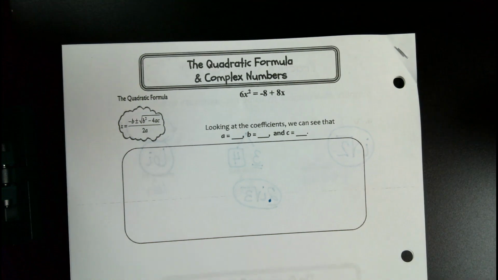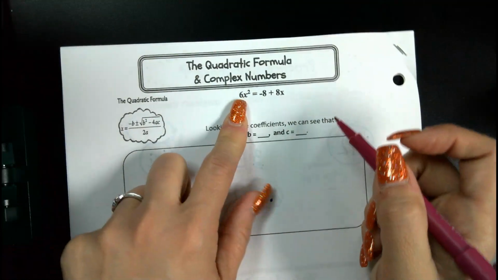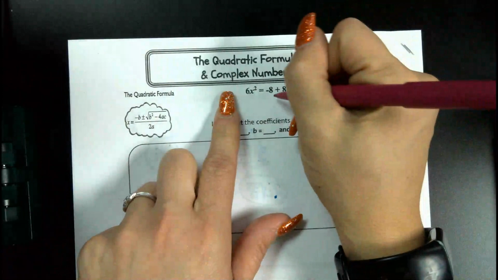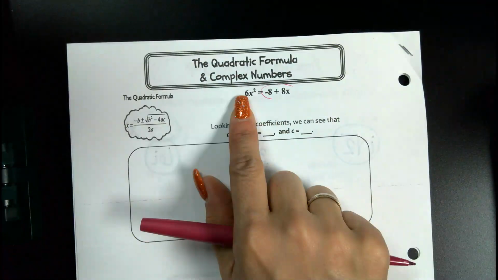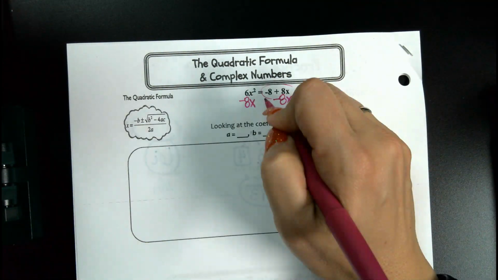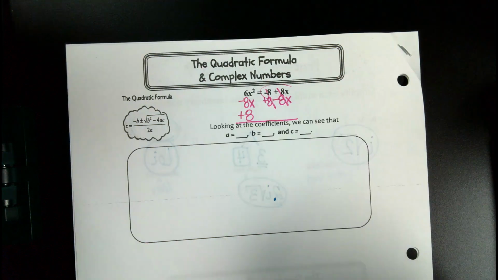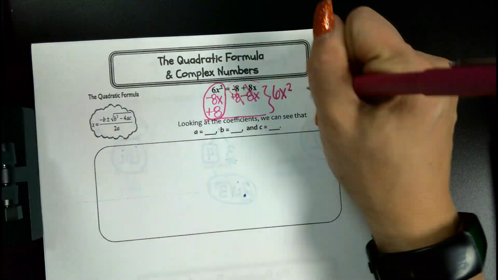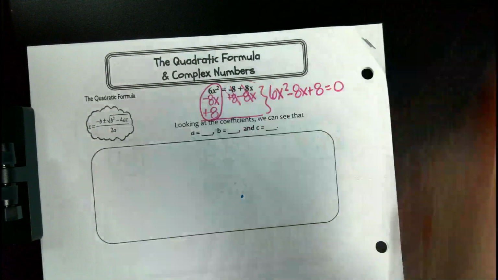All right, so I want my x squared term to stay positive, which means I need to move these two, right? They don't pair up with anything, correct? So my 8x is going to become negative, and my negative 8 will become positive. So these three terms right here are on the left side. They don't pair up, so I'm just going to write minus 8x plus 8 equals 0.